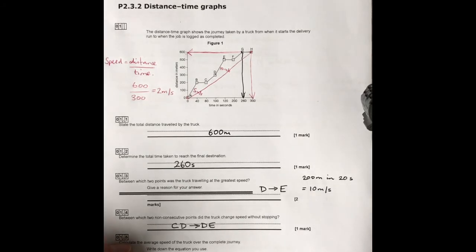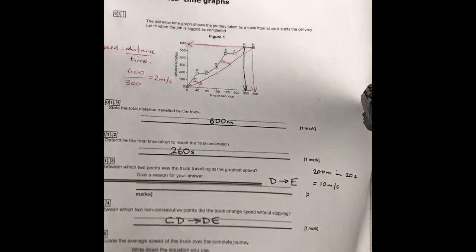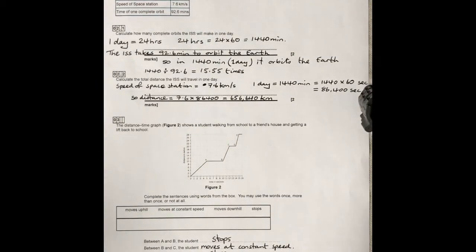Question 2 is about the International Space Station. And they give us some information here in table 1. So the orbital height above the Earth, speed of the space station, and time of one complete orbit. They ask us to calculate how many complete orbits the ISS will take in one day. So the first thing I'm going to do is look for some information. And it's this here that I'm going to use. Time of one complete orbit. So it takes 92.6 minutes to orbit the Earth once.